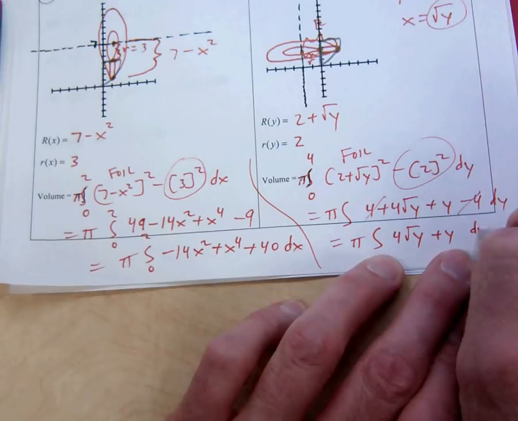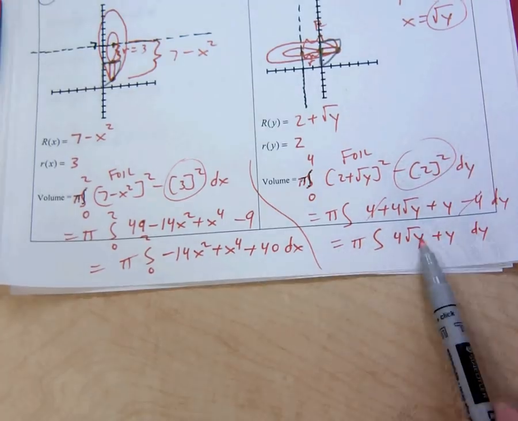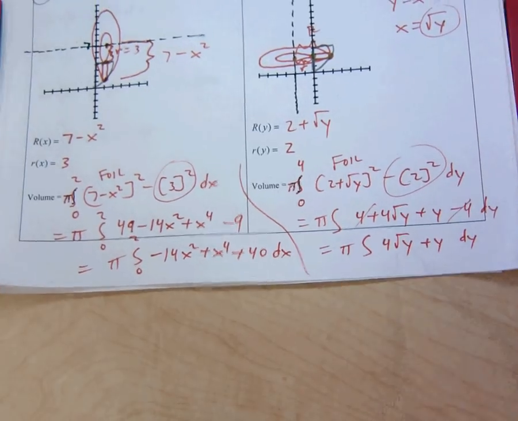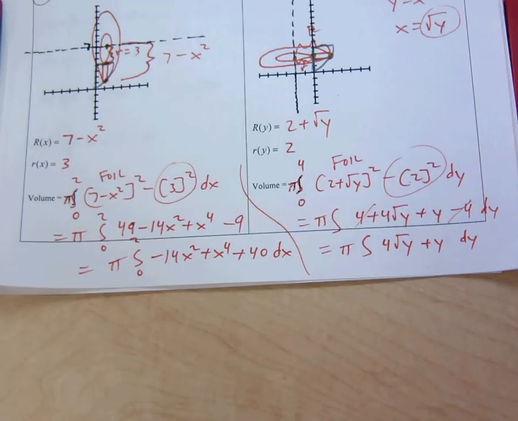And then from there, you're going to have to write that as what? y to the 1/2, so you can use the power rule for integrals and just go from there and finish it. Okay? Yeah, don't forget to integrate, guys, on the homework or on the test. All right.